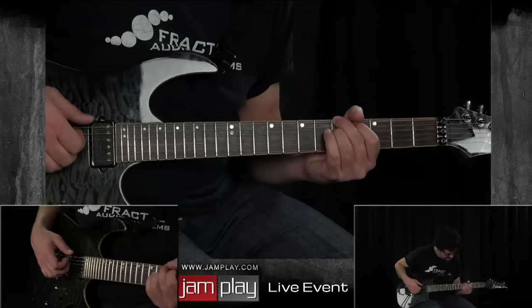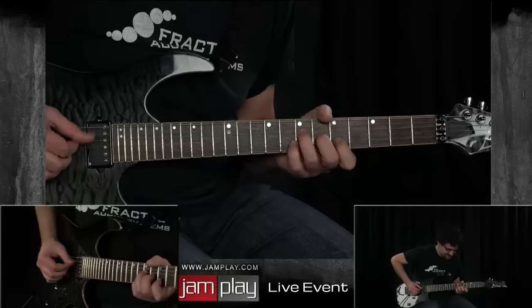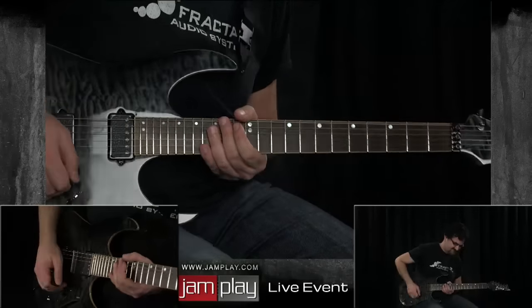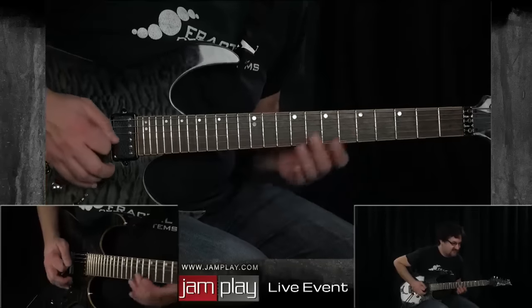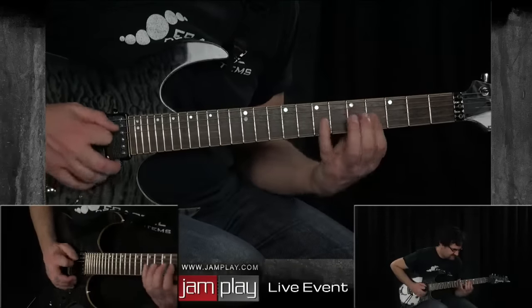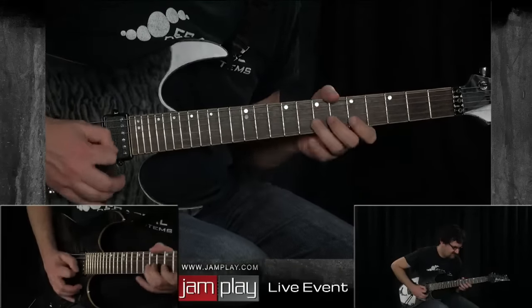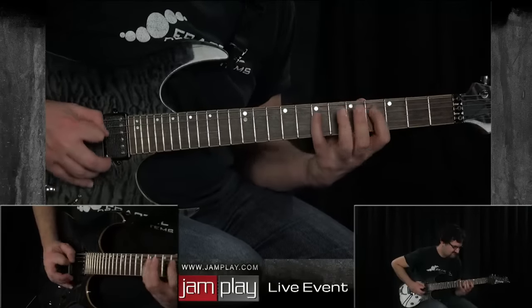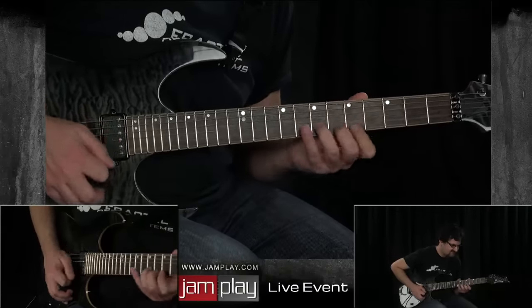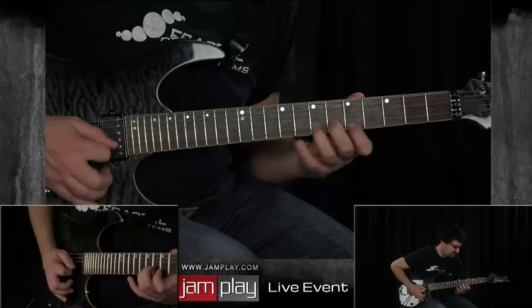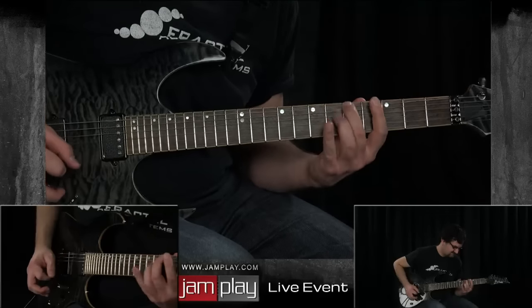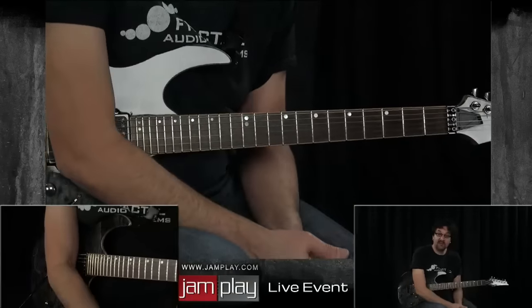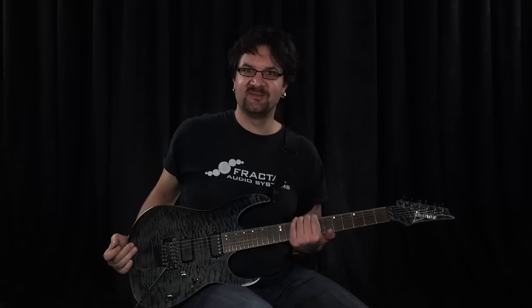I could play a major pentatonic scale. That works too, right? Matching the musical elements is what matters in music theory.